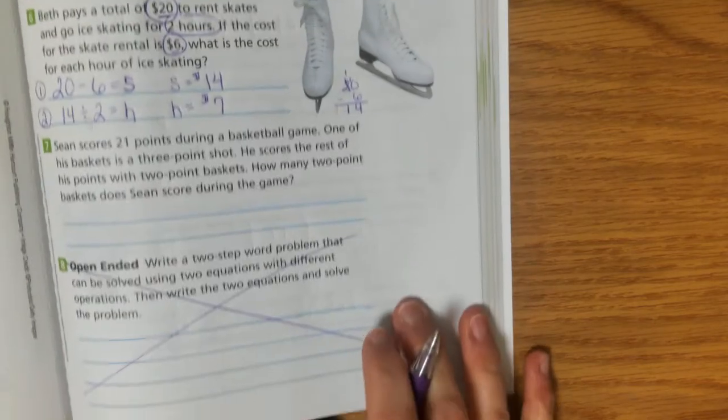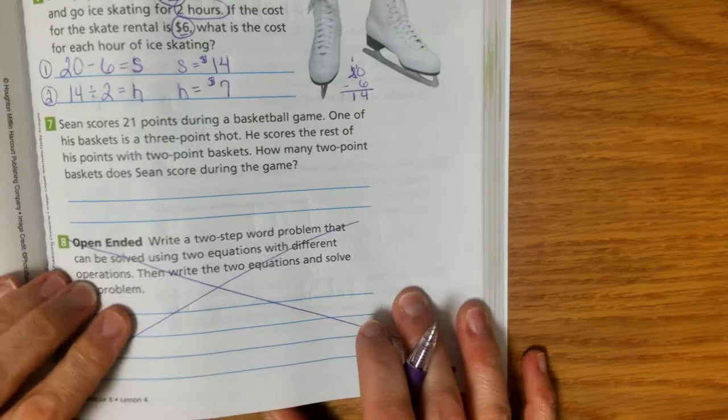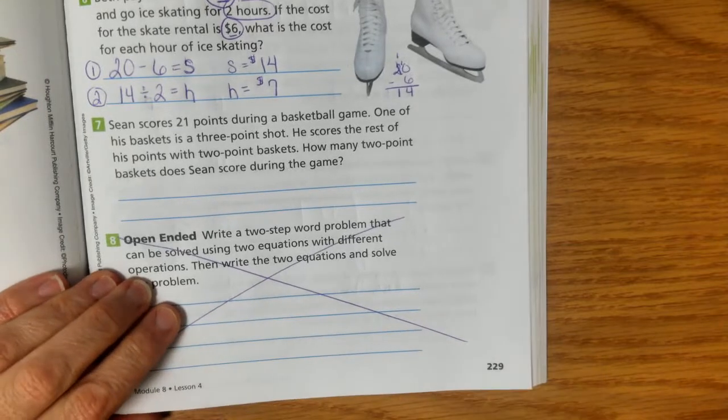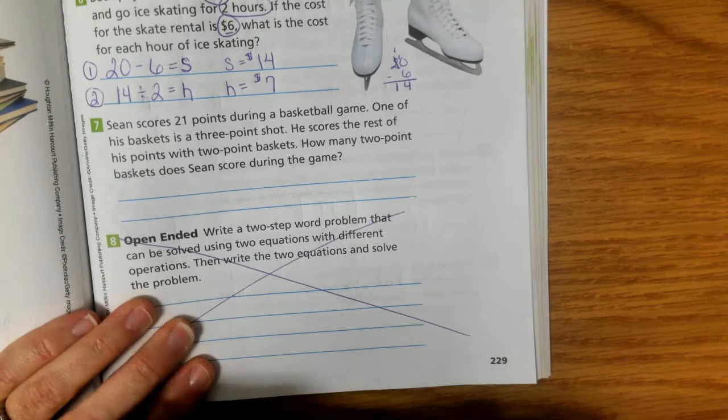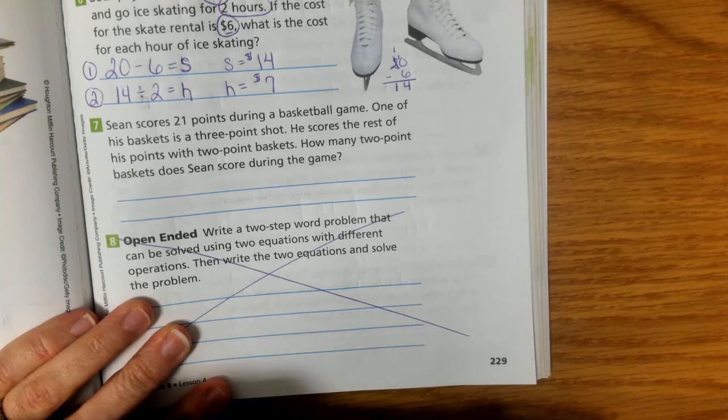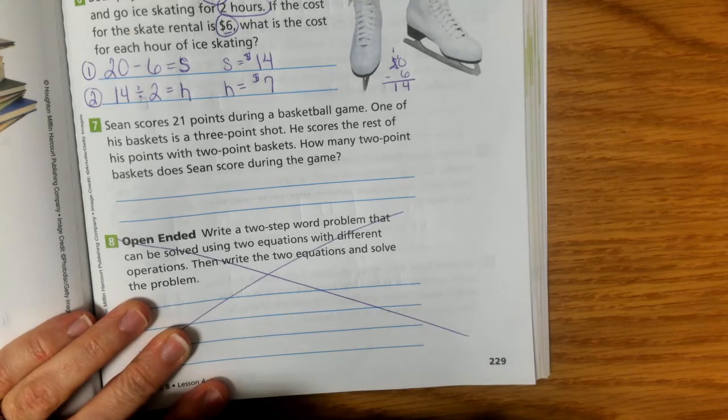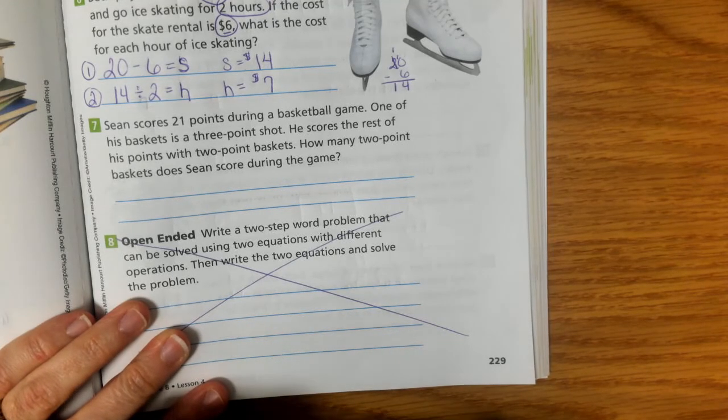Number 7. Sean scores 21 points during a basketball game. One of his baskets is a 3-point shot. He scores the rest of his points with 2-point baskets. How many 2-point baskets does Sean score during the game?